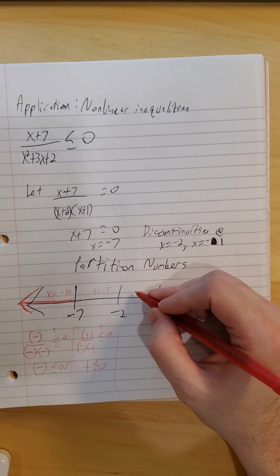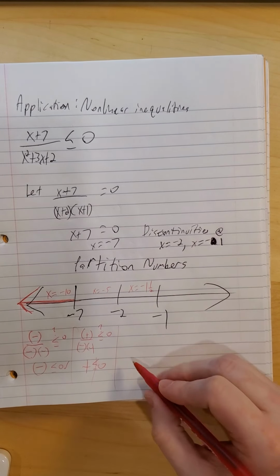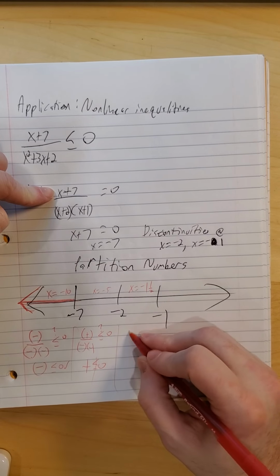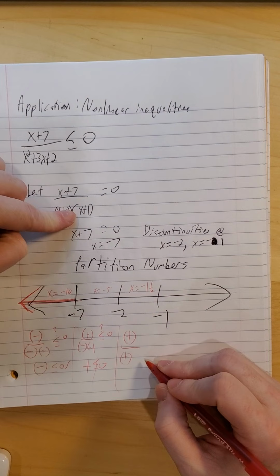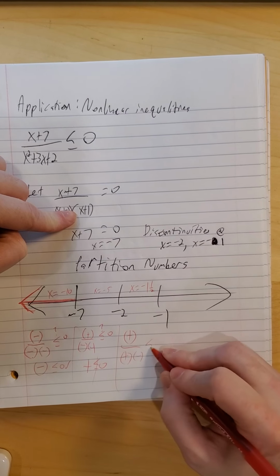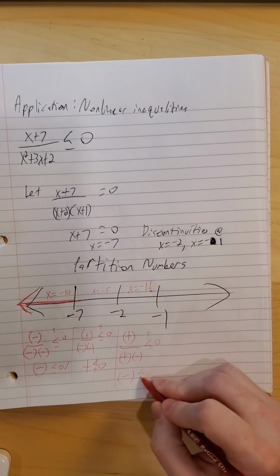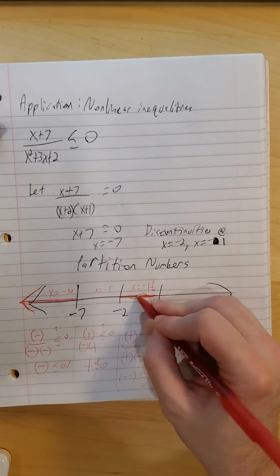Then something between -2 and -1, so -1.5 will be just fine. Again, I can use a sign number argument. -1.5 plus 7 is positive. -1.5 plus 2 is positive. -1.5 plus 1 is negative. And I want to know, is that less than or equal to 0? So negative less than or equal to 0 is true. I want all of this stuff.